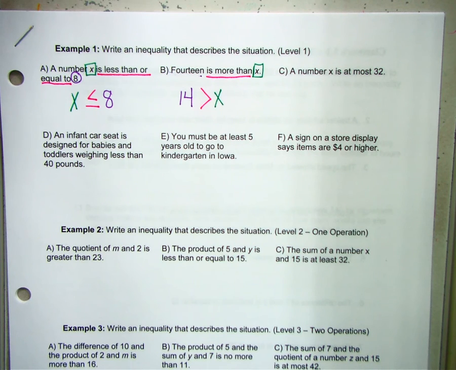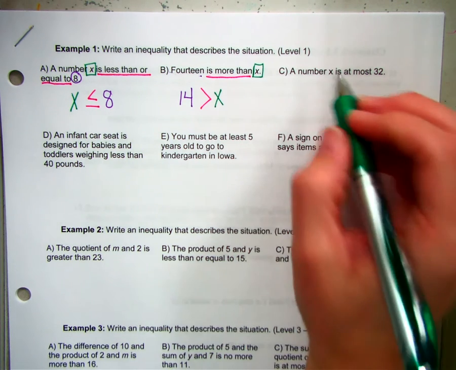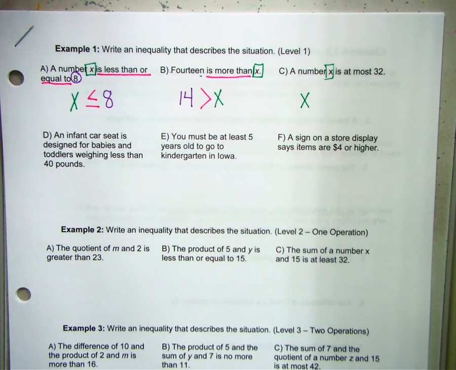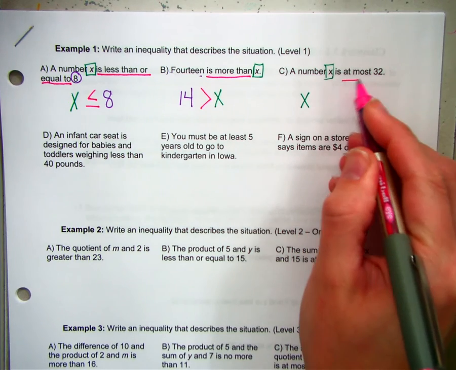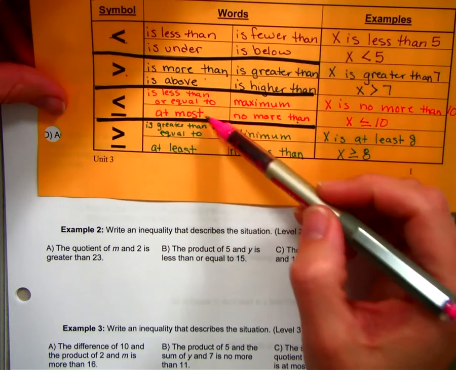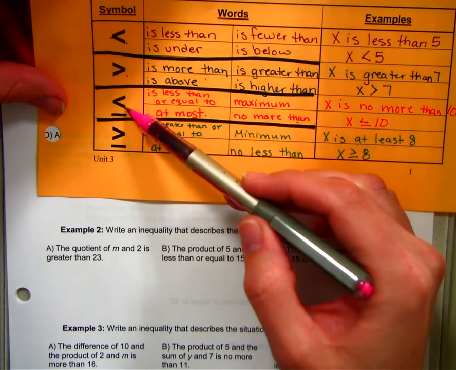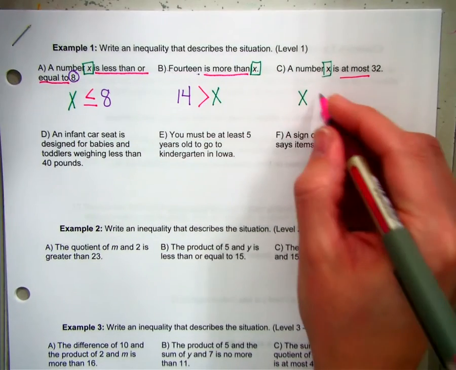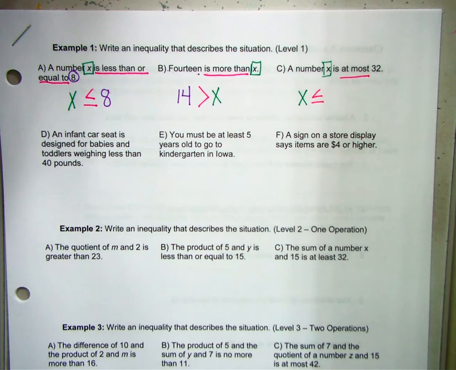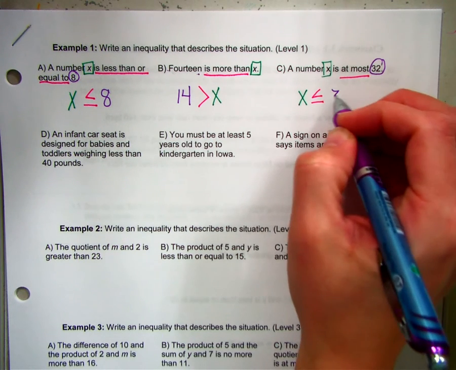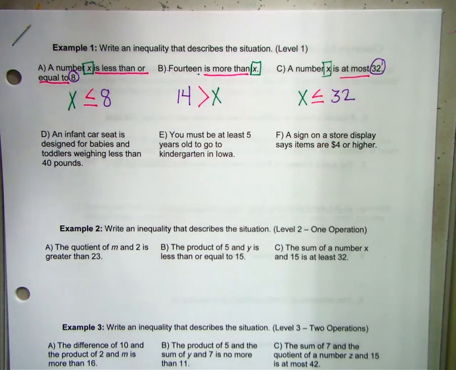Okay, the last one. This one does have that X first. X is at most. So for at most, we're going to reference the sheet. At most is right here, so I'm using this symbol. And then the number 32.